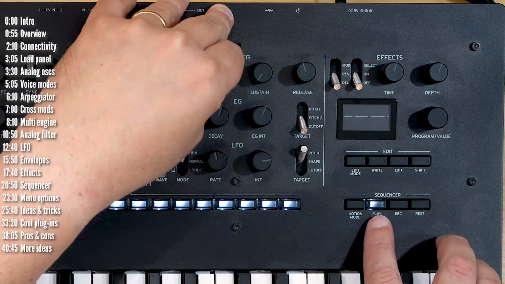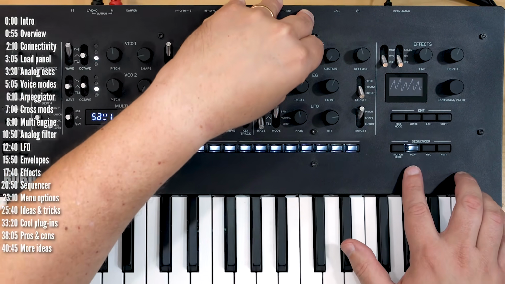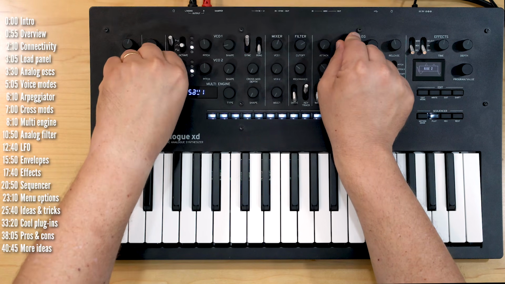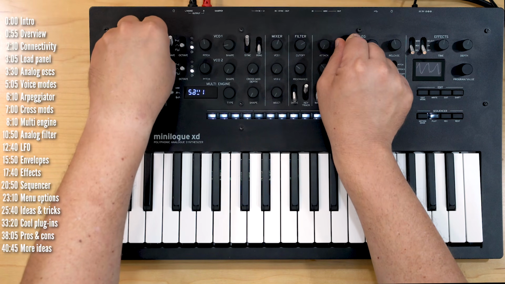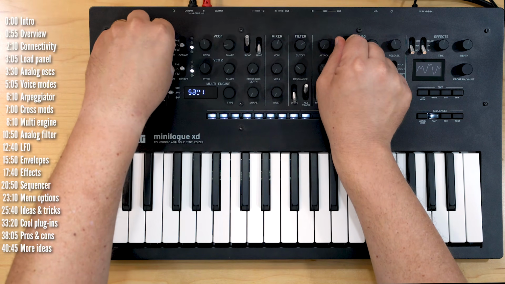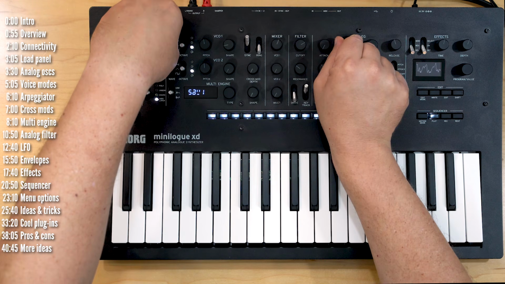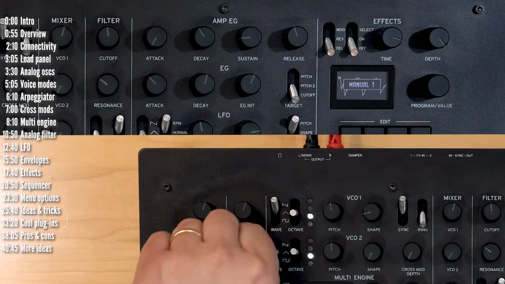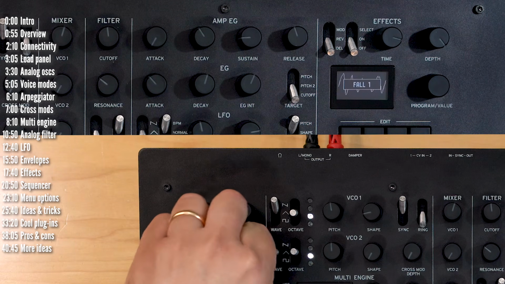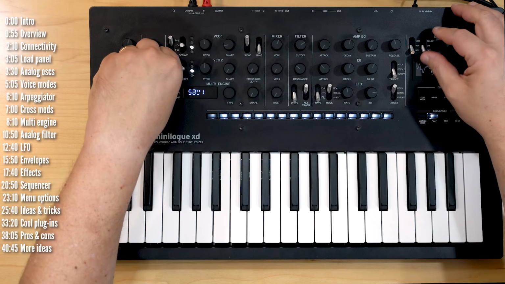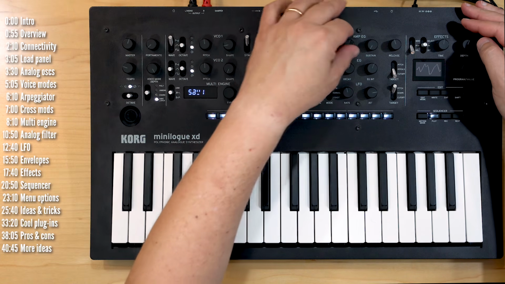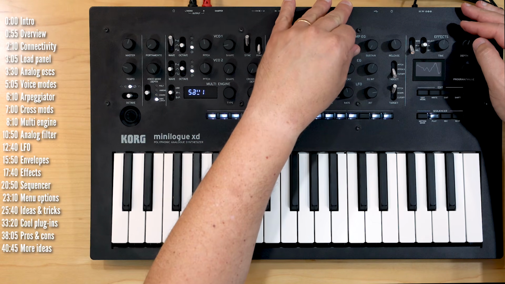Hi, this is Minilogue XD, and Korg did something here which may prove to be one of the most interesting things a synth manufacturer can do, which is to open up its digital oscillator and effects engine to any developer that cares to create plugins for it without going through Korg for approval or certification.